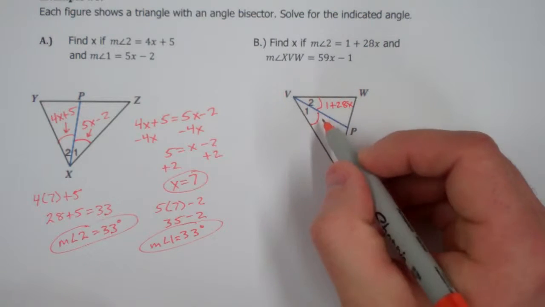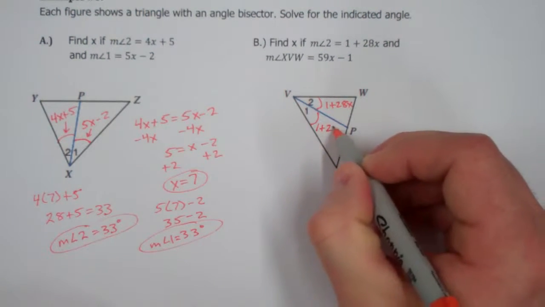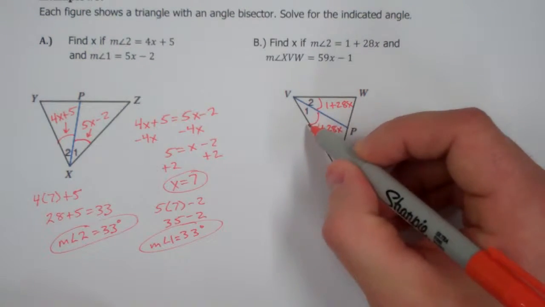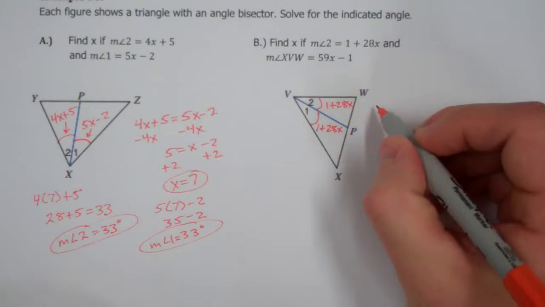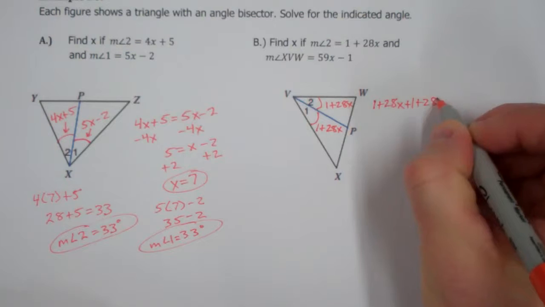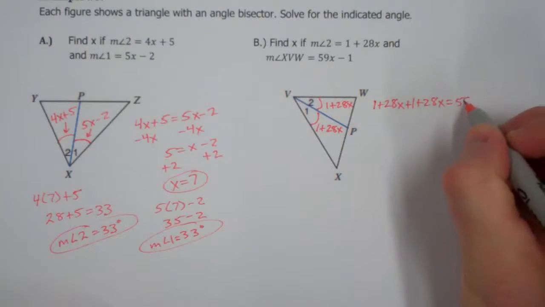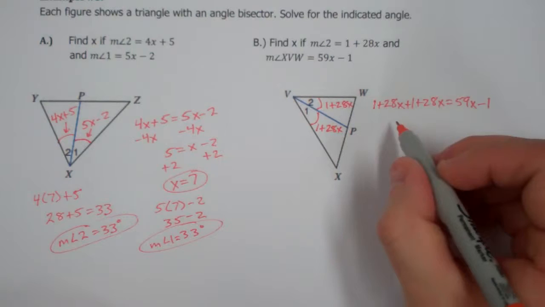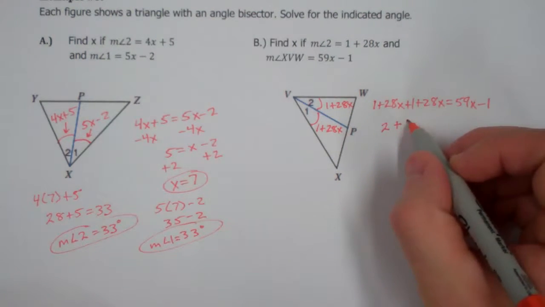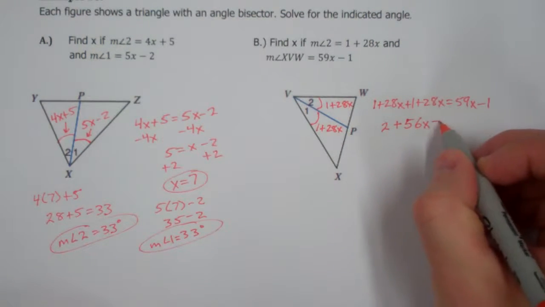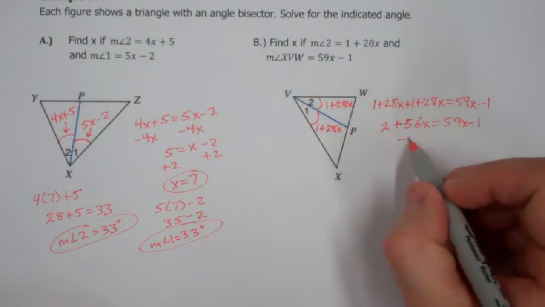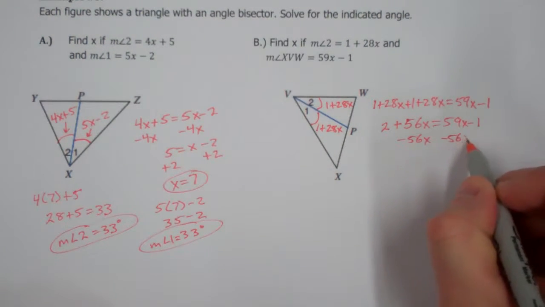Well, here we know that if the measure of angle 2 is 1 plus 28x, the measure of angle 1 has to be 1 plus 28x. When we add these two together, we're going to get the whole angle, which is 59x minus 1. So we're going to do 1 plus 28x plus 1 plus 28x is equal to 59x minus 1. Here we'll have 2 plus 56x is equal to 59x minus 1, combining like terms. We'll subtract 56x from each side.